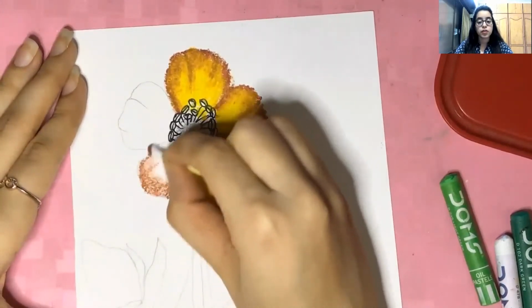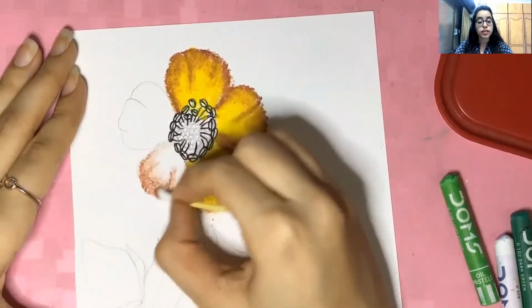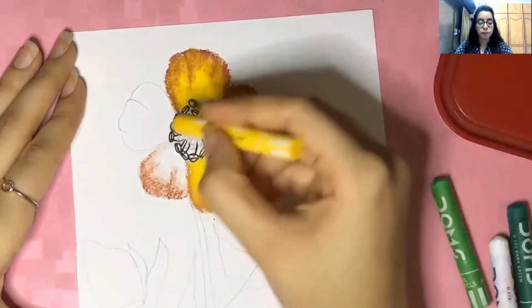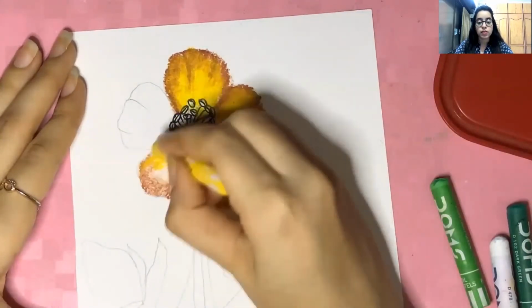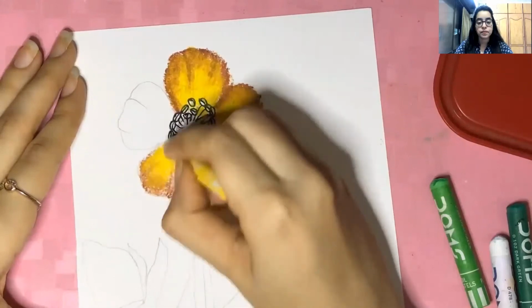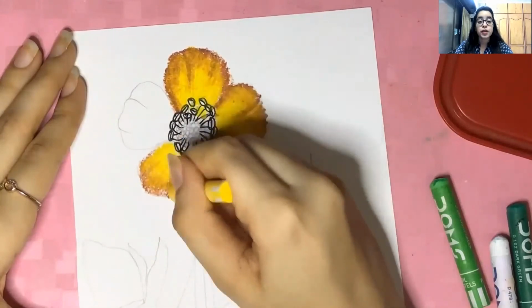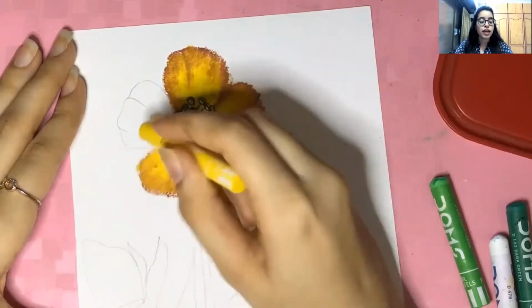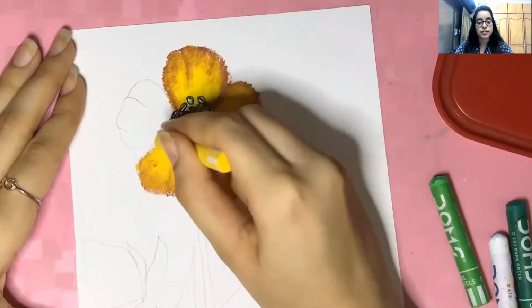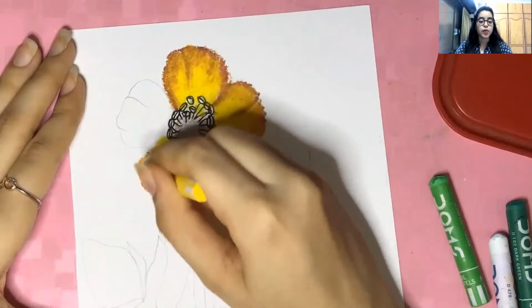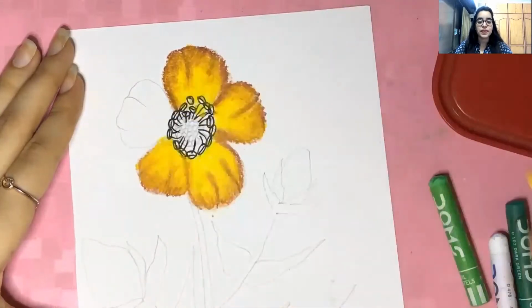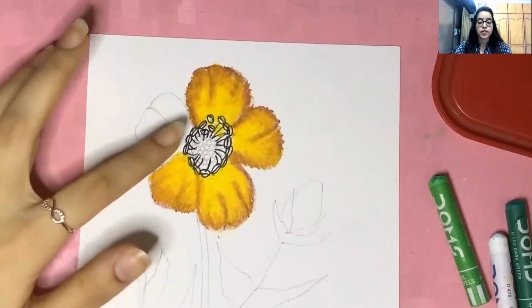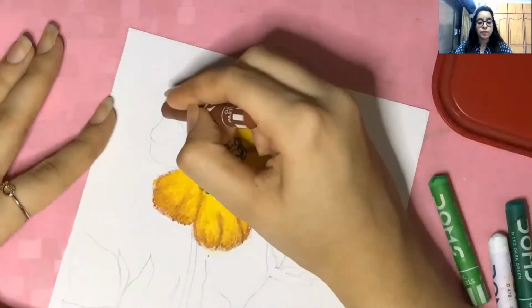That's what I'm doing over here again to the second last petal I'm on. Then adding some yellow color. And again, a quick reminder, do not add color to the pollen green, just the petals that we need to color. Okay, so I'm doing the last petal now.